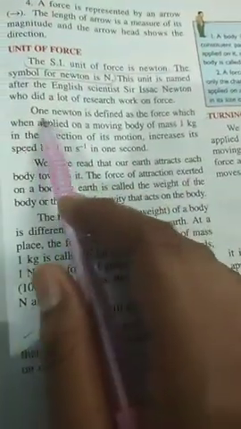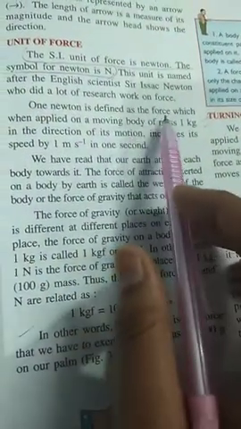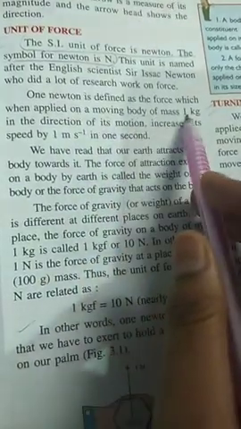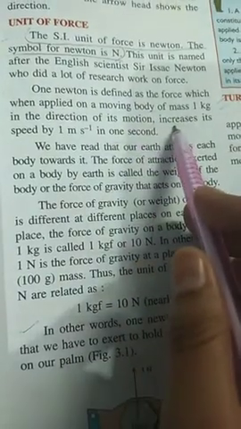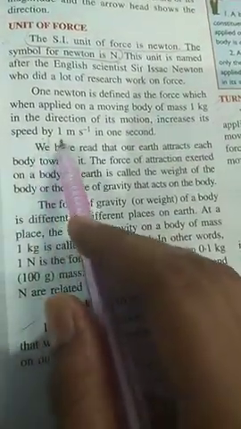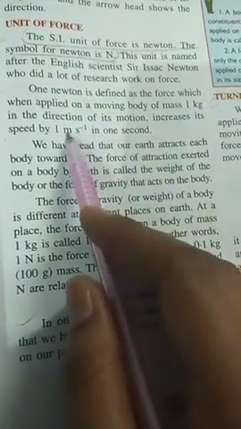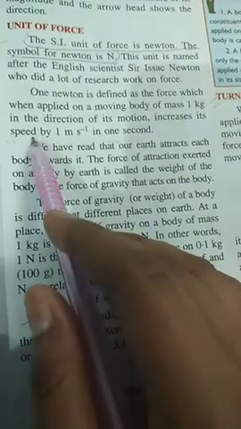Now what is 1 Newton? 1 Newton is defined as the force which, when applied on a moving body of mass 1 kg in the direction of its motion, increases its speed by 1 meter per second in 1 second. This meter per second is the SI unit of speed.